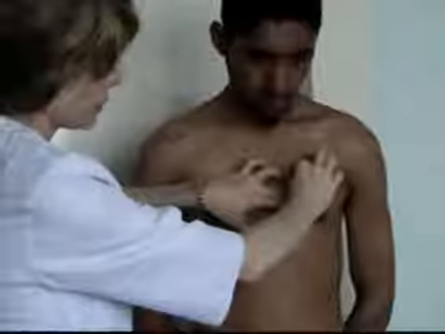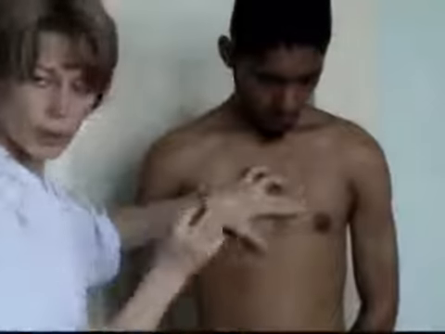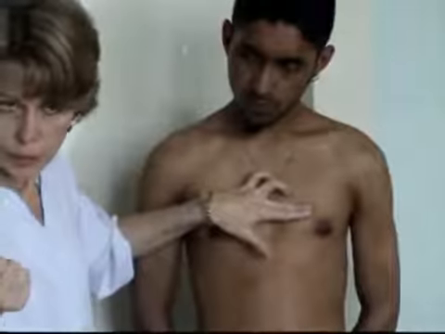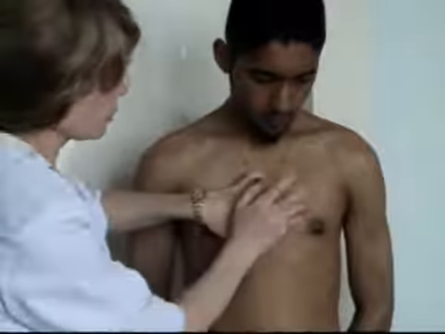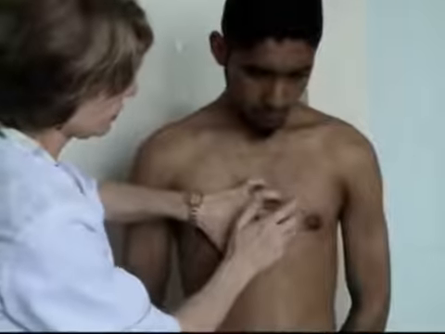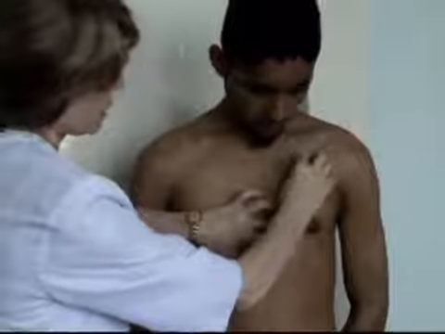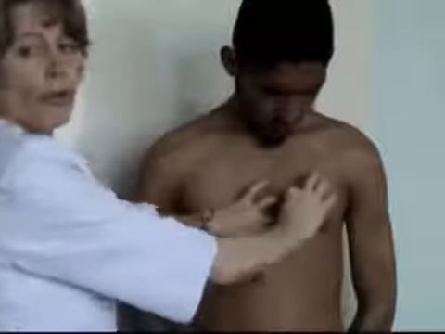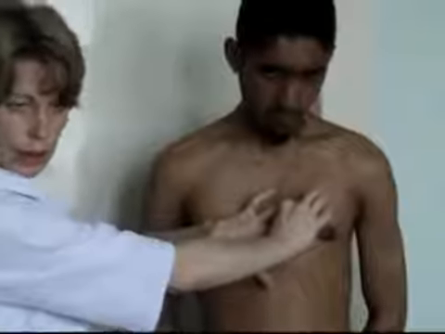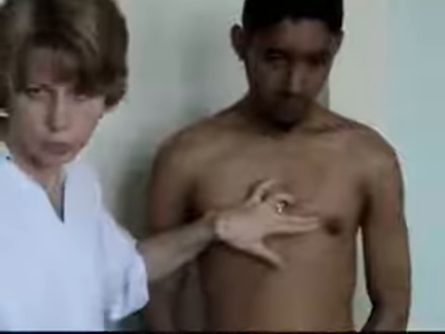Upper border of relative cardiac dullness: the lower edge of the third rib. If absolute dullness is needed, we'll continue without a mark. And again count the ribs: first, second, third, fourth rib. Absolute cardiac dullness: the lower level of the fourth rib.